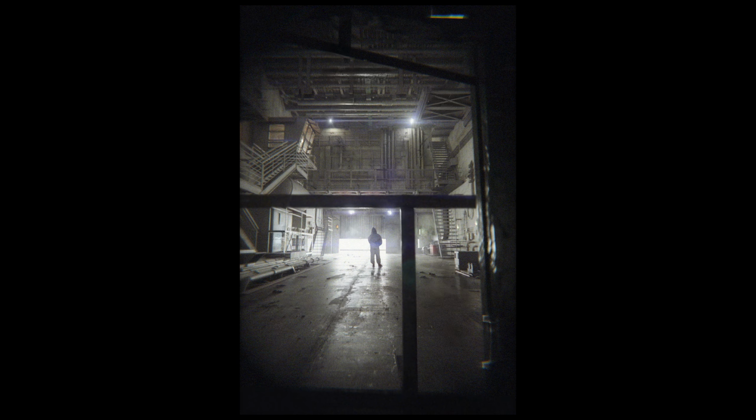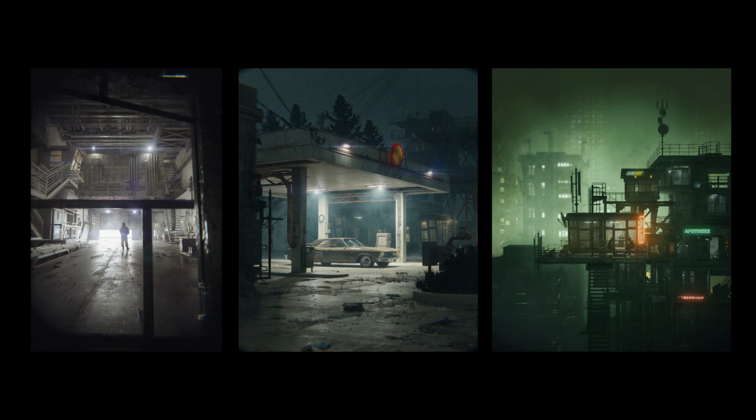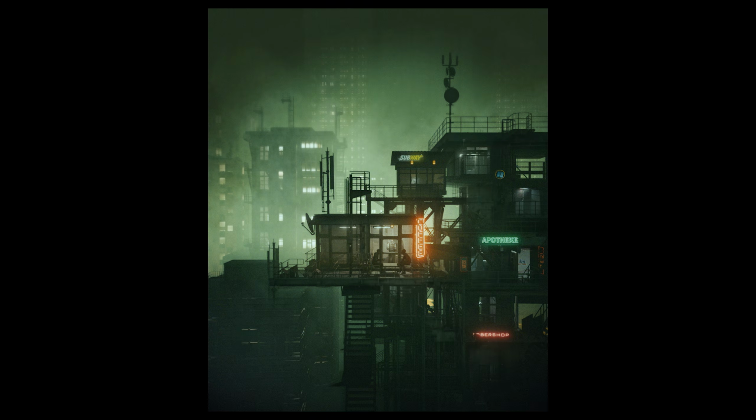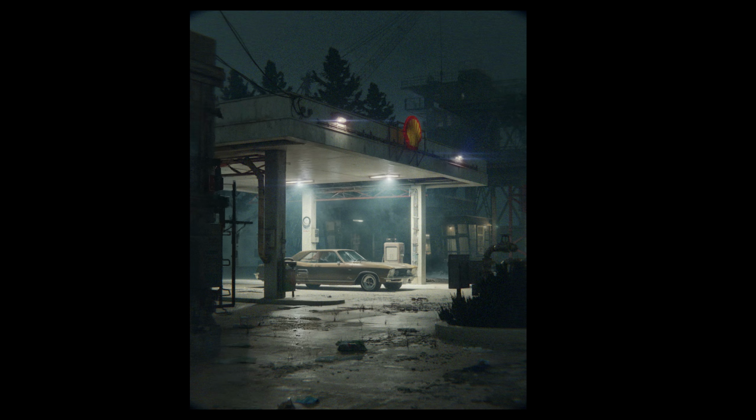The difference between boring and realistic renders is in the details. To prove it, I made these 3 renders, each with and without decoration. I will show you the difference later in this video.